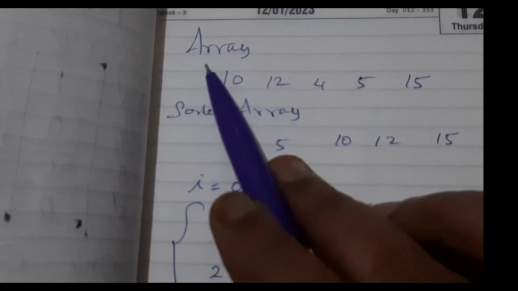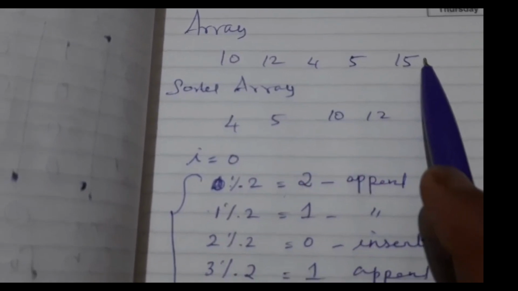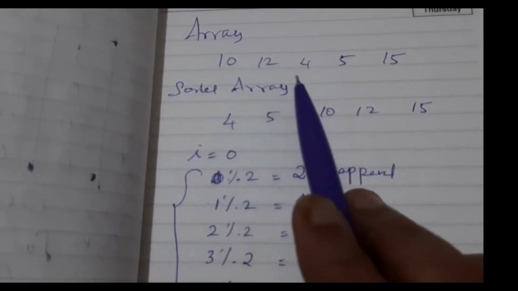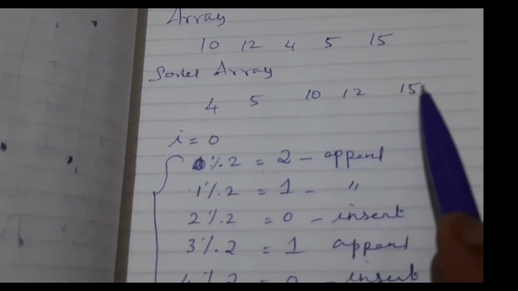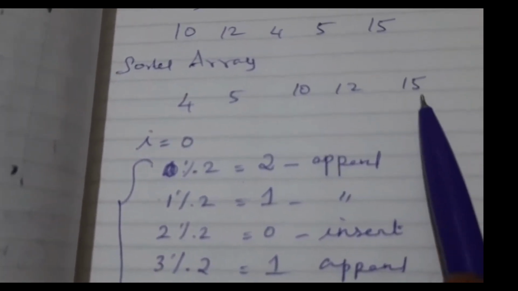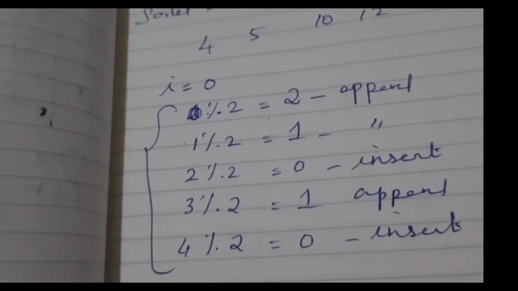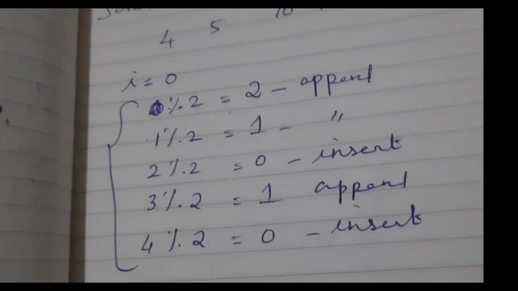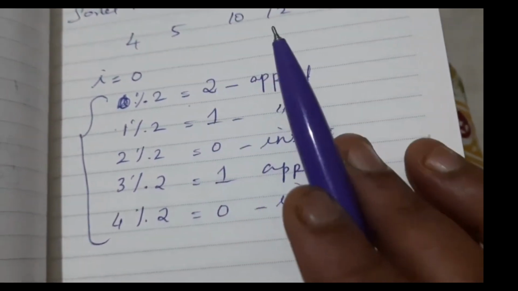Now the given array in the problem is 10, 12, 4, 5 and 15, and we have sorted the array and the value becomes 4, 5, 10, 12 and 15, which is the ascending order. Then afterward the for loop goes like this. Now here the for loop ranges from 0 to 4, because we have 5 elements.